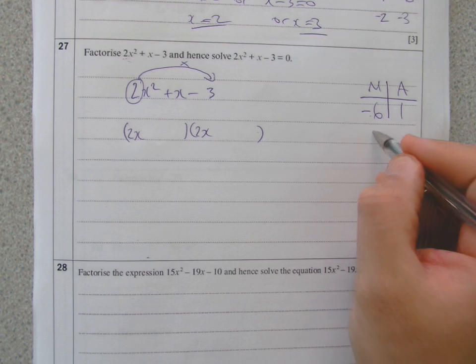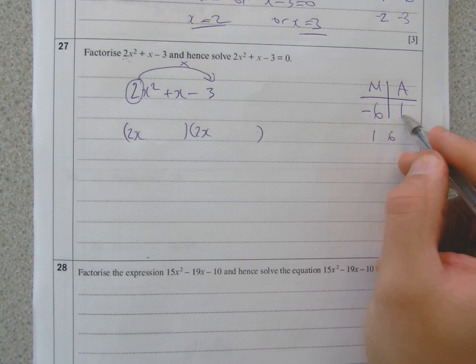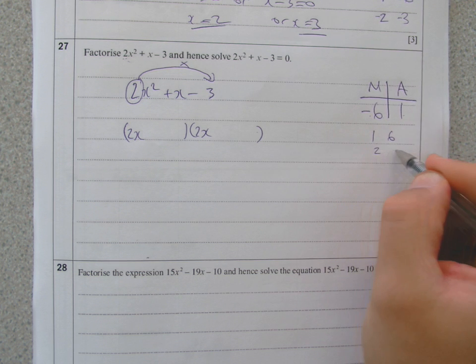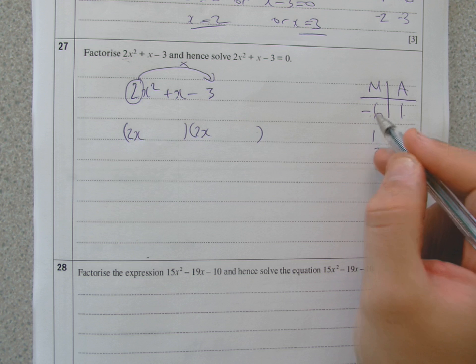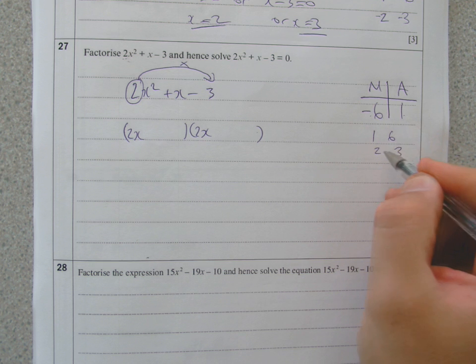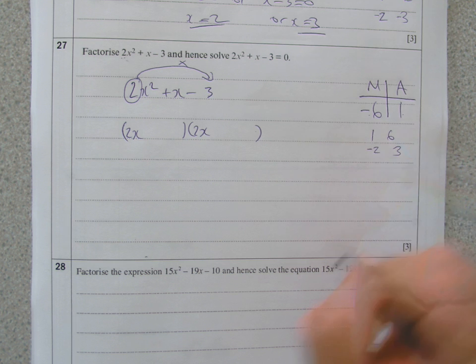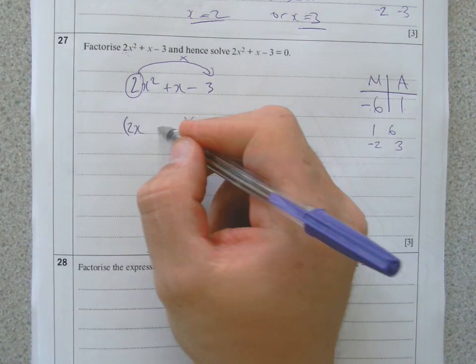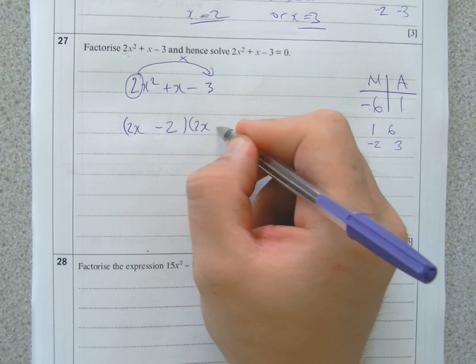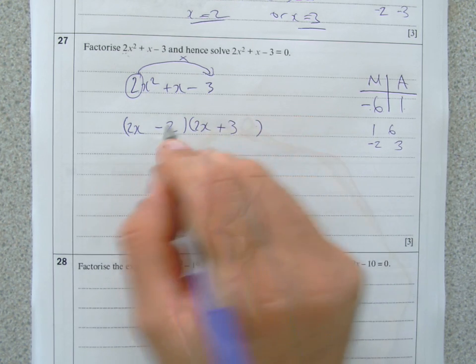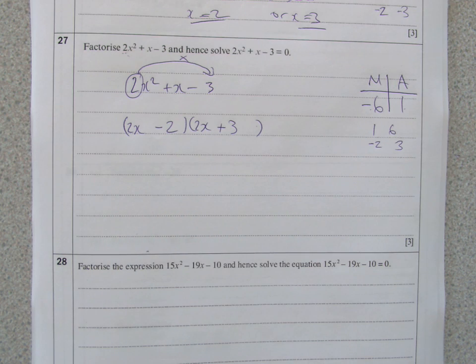Well, we've got 1 and 6, but you're not going to get 1 from that. 2 and 3, yes, 2 and 3 multiplied to give 6, and you can get 1 if you make that a minus 2 and a plus 3, so that works. When you multiply these as well, it gives you minus 6, so that works. So minus 2 in the first bracket, plus 3 in the second bracket, or you could do it the other way around. It doesn't matter what order you put them in, you could put plus 3 first, then minus 2.